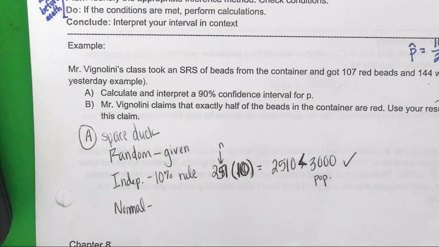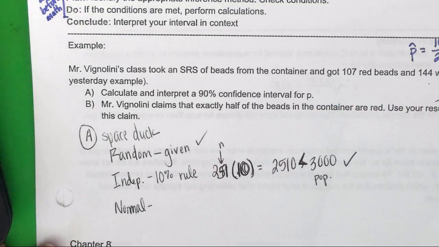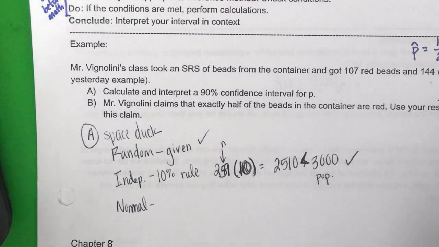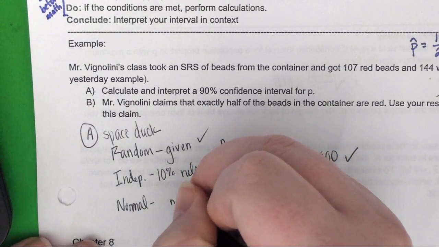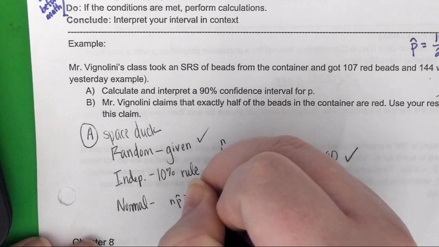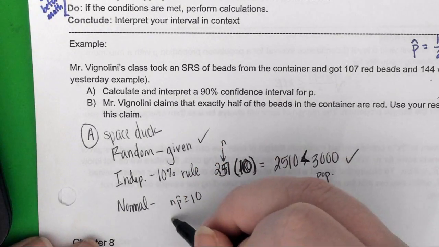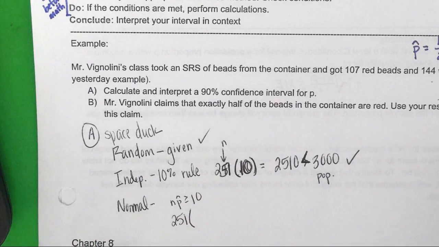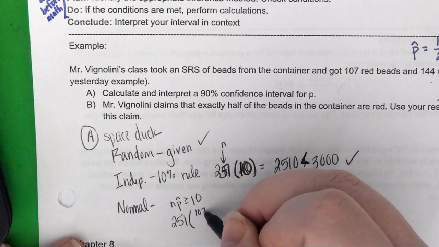But again, we weren't even supposed to have to recheck these today. We were supposed to have them done from two days ago, but you and I misread the problem because it was worded stupid. And then the n p hat, it's going to be greater than or equal to 10. So we have 251. Our successes were 107 out of that 251.